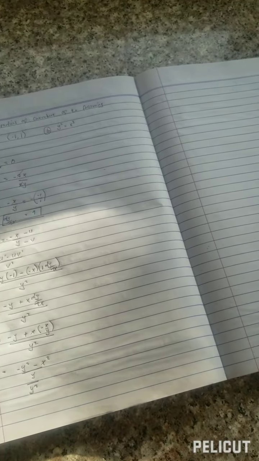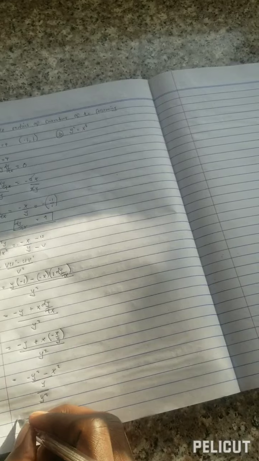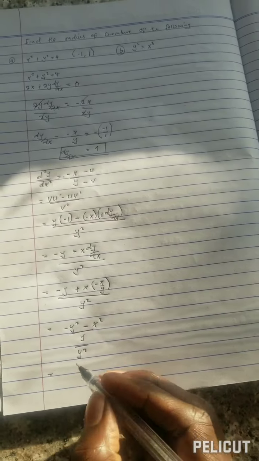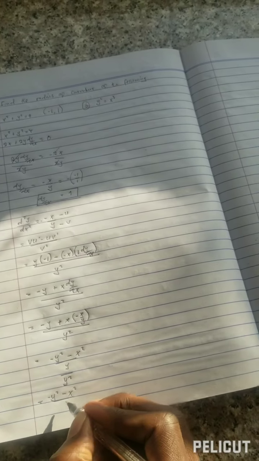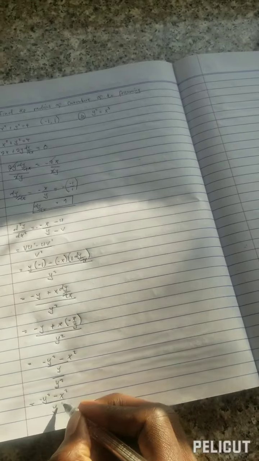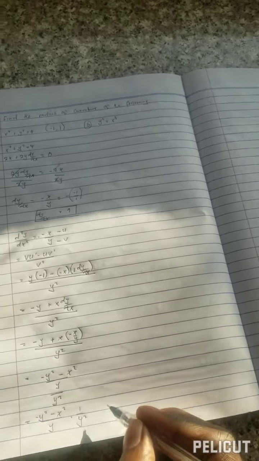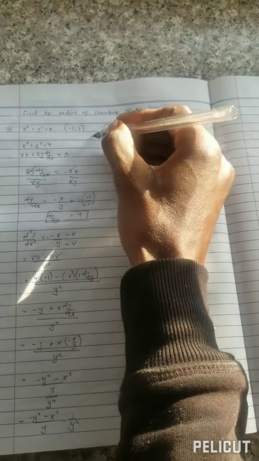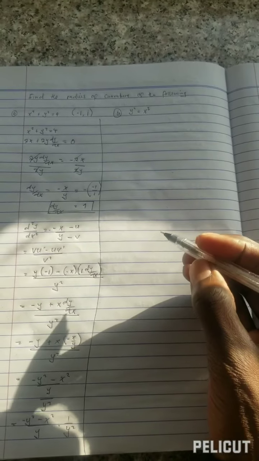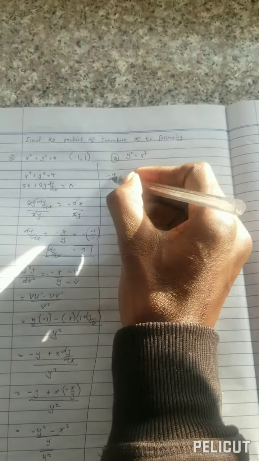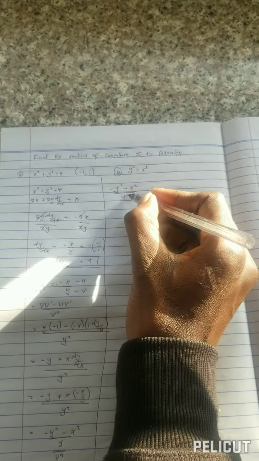If we have that, we can just rewrite it as minus y squared minus x squared over y, and then this is going to be multiplied by 1 over y squared, of which we're going to have, let's go back to the top. Let's just draw that line. So we'll say minus y squared minus x squared over, that will be y to the power 3 now.